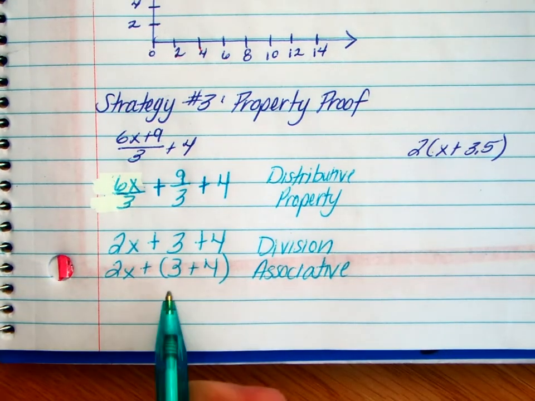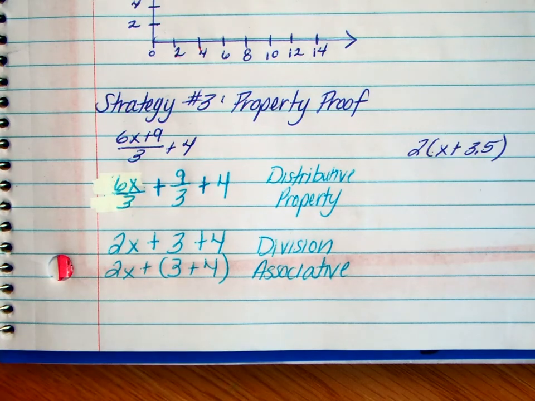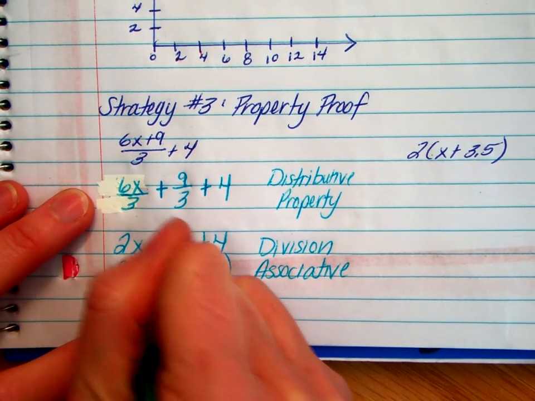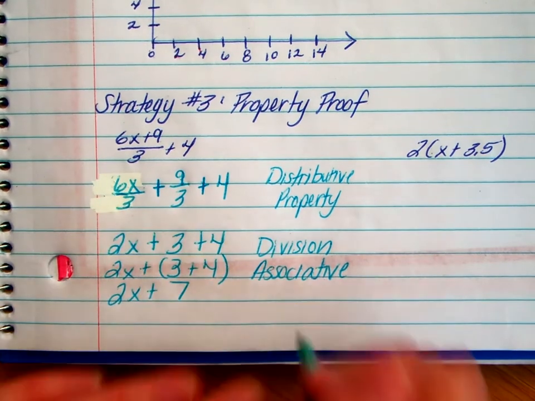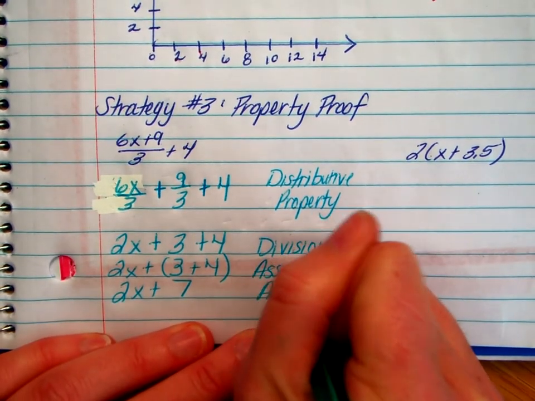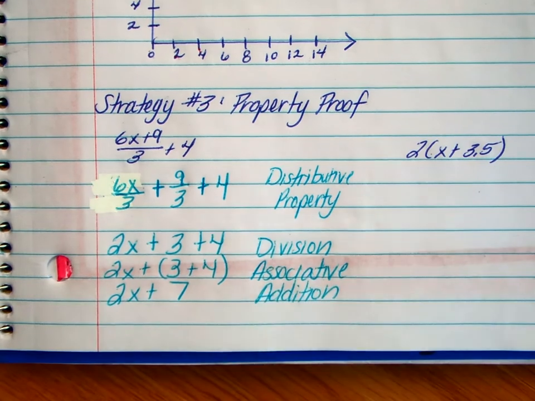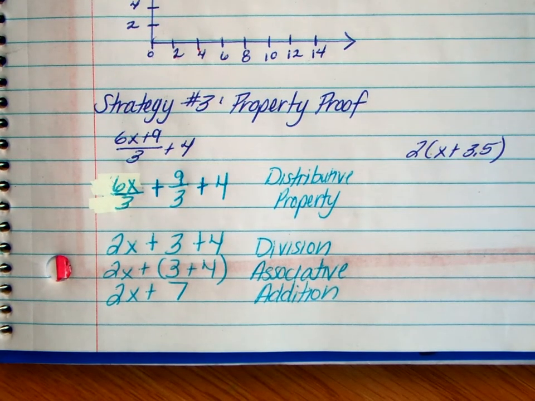And by doing so, if I apply the order of operations, I am forced to add the 4 and the 3 together first. So then I'm going to get 2x plus 7. All I've done there is addition. Okay, taking a little glance at the answer key to make sure it agrees with me, and yes, perfection.